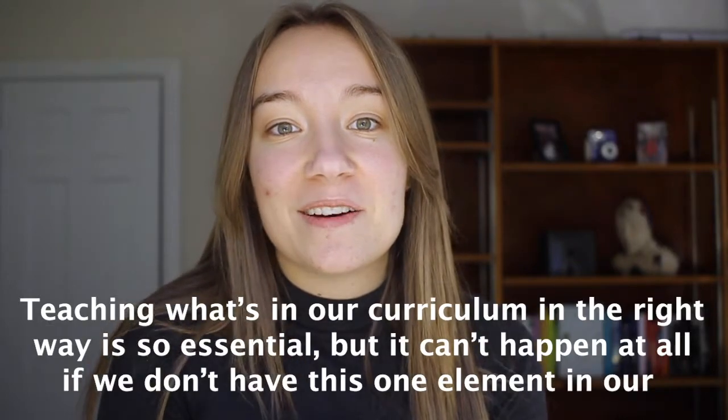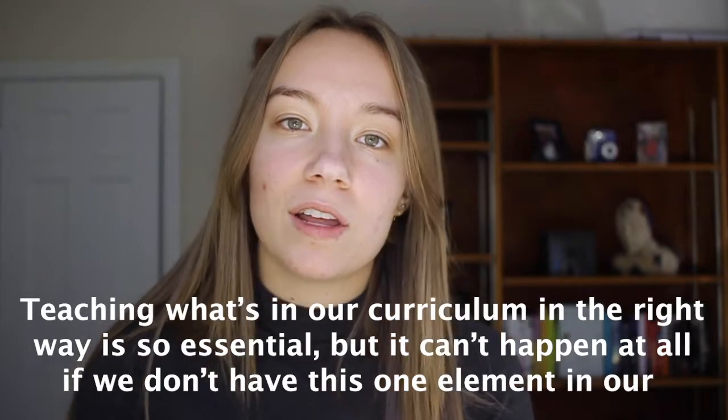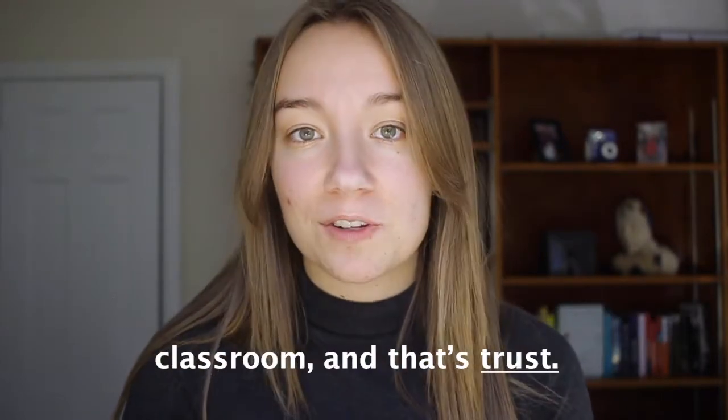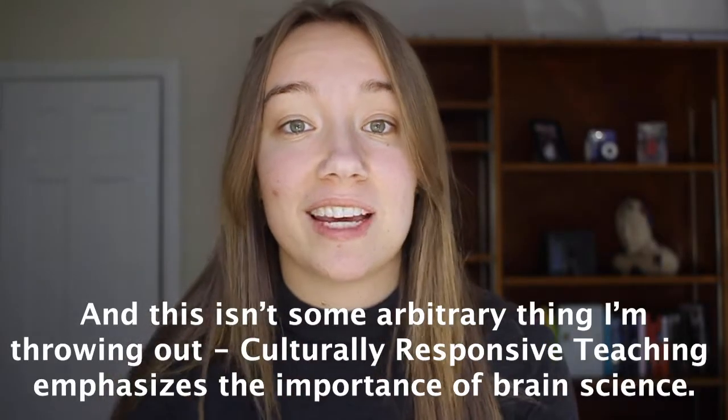Teaching what's in our curriculum in the right way is so essential, but it can't happen at all if we don't have this one element in our classroom, and that's trust. Making sure that our students feel welcomed, honored, and safe in the classroom will allow them to fully engage in their learning. And this isn't just some arbitrary thing I'm throwing out.